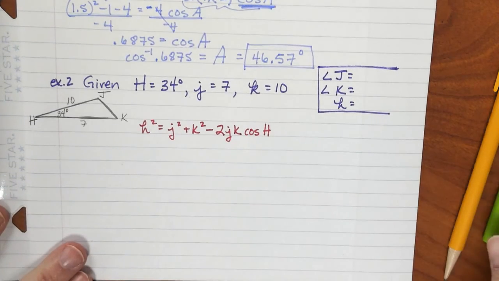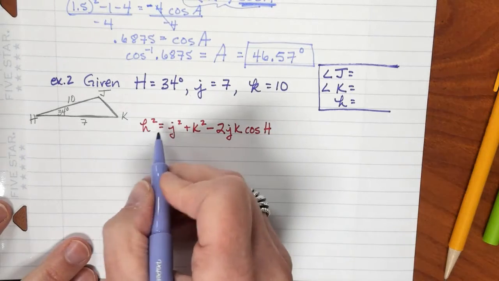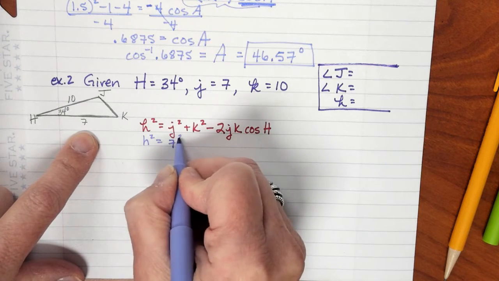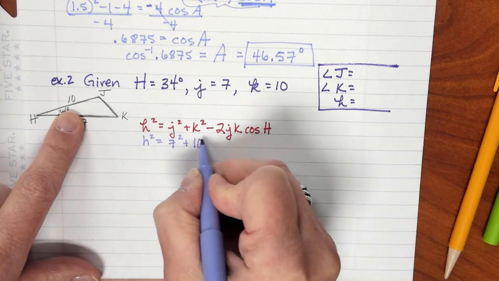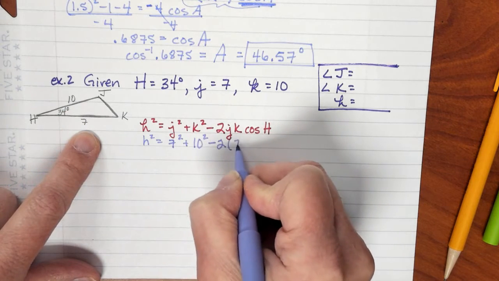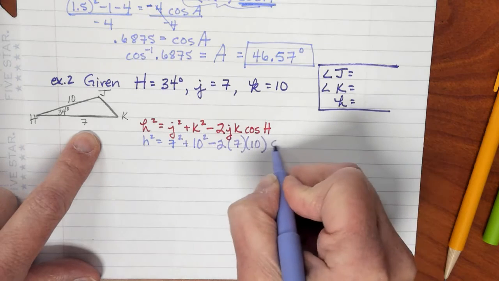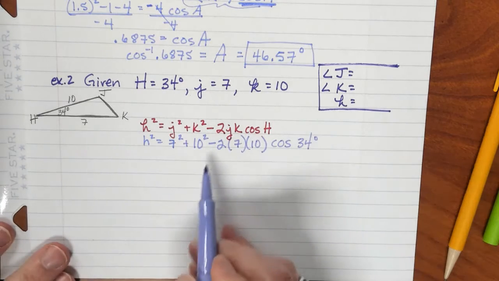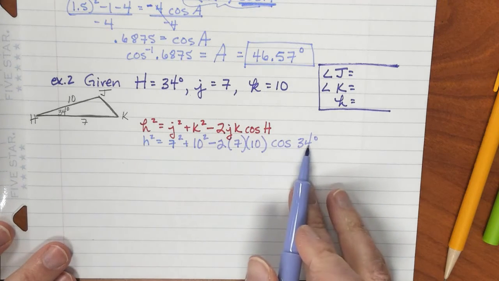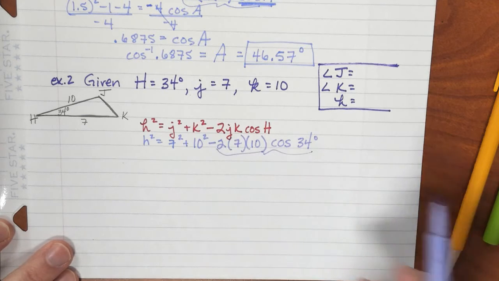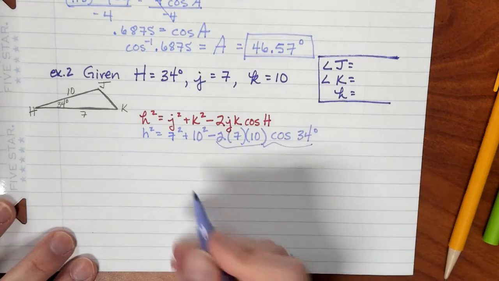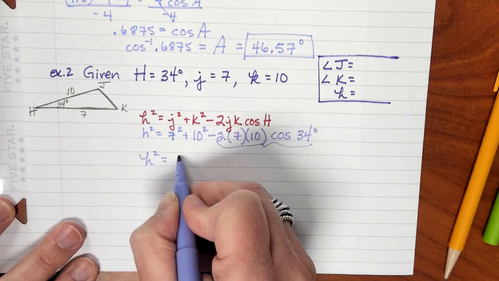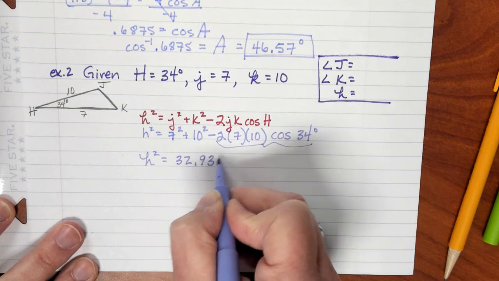All right, and now we just plug everything in. H squared, I don't know. J squared, I know, that's 7 squared. K squared, I know, that's 10 squared, minus 2 times 7 times 10 times the cosine of 34. You kind of like this type of problem, because now you're just cranking it out in the calculator. Remember, this whole thing is one value. Don't forget that. So I plug that in, and I get that H squared is equal to 32.935, but I'm not done.